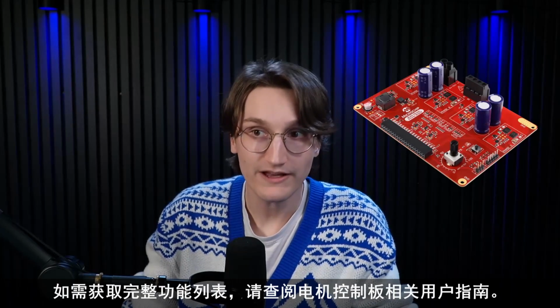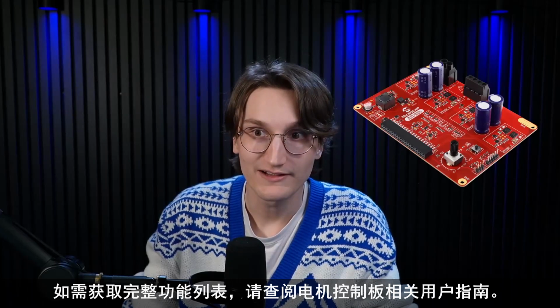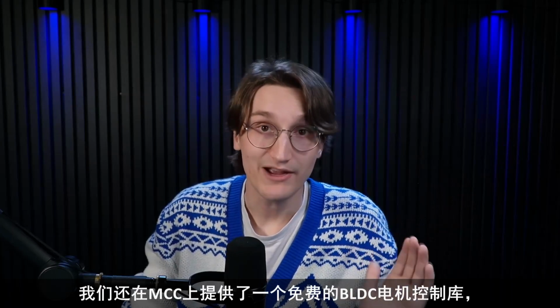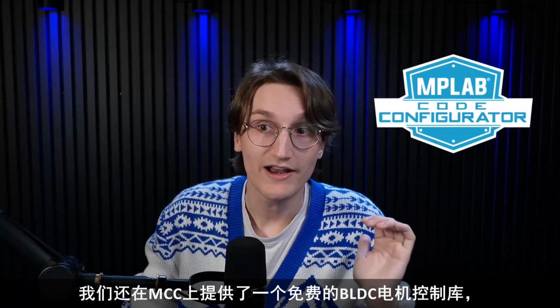For a full list of these, be sure to check out the user guide. This board also acts as a reference design, so the user guide is actually full of a lot of useful information like schematics, part lists, and board-specific calculations. In addition to all of this, we also offer a BLDC motor control library on MCC.